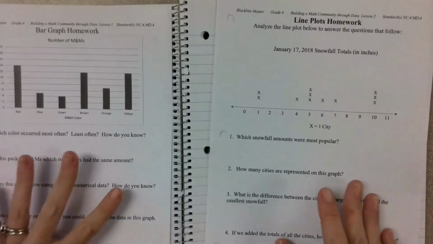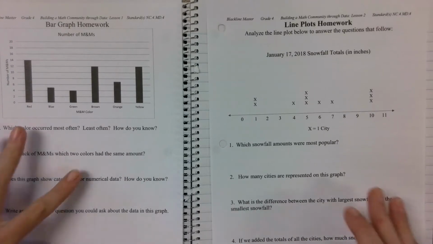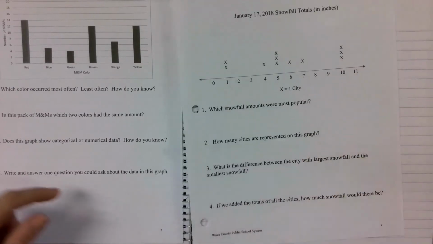Good morning. Today we are going to be working on categorical and numerical data. You are going to need page 3 and page 9 from your alignment binder. They look like this. You can pause the video real quickly and go get this if you don't have it with you. We're going to take a few notes and then solve these two together. Again, this is page 3 and page 9.